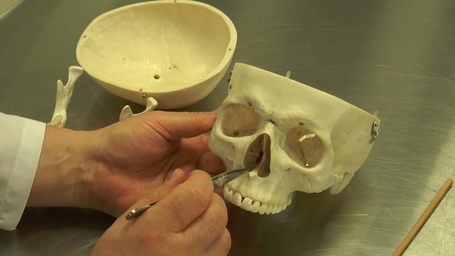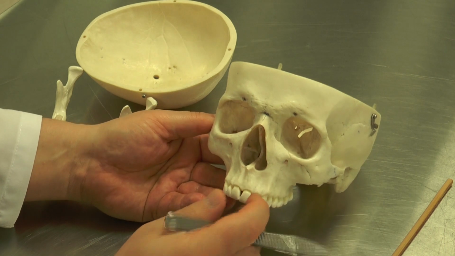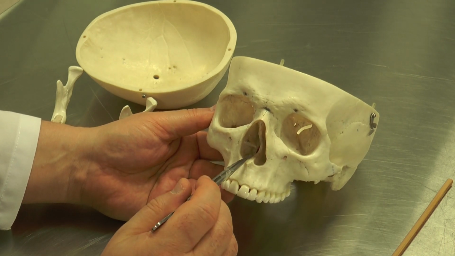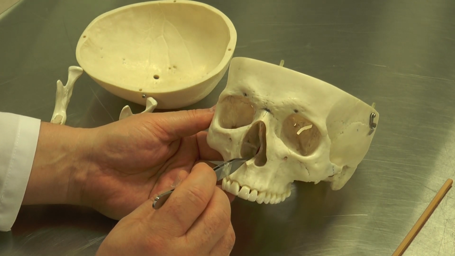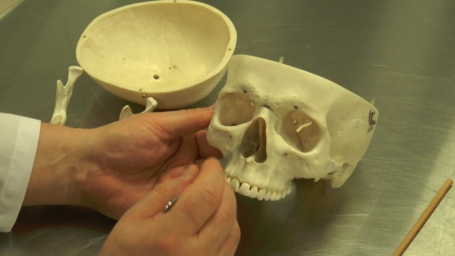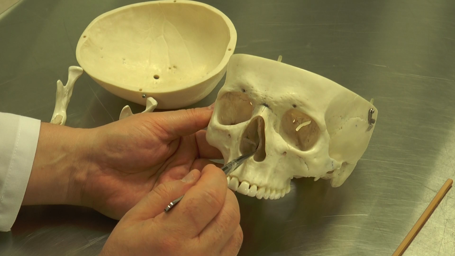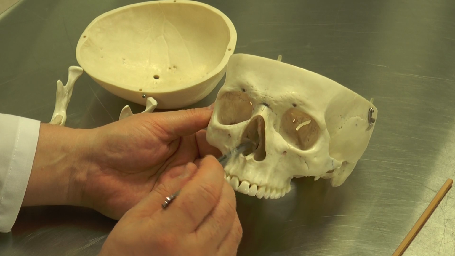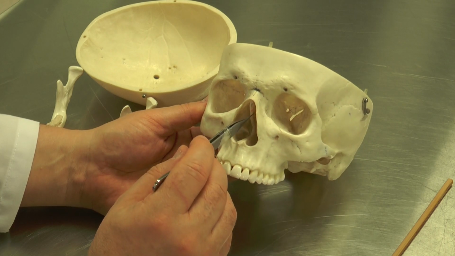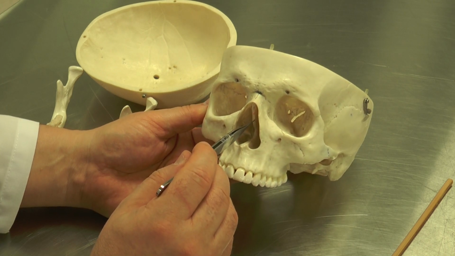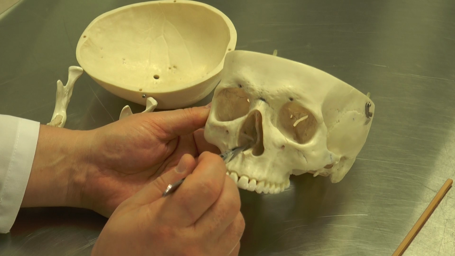This vomer is located in the nasal cavity, and it forms a part of the nasal septum, which divides the nasal cavity into left and right halves. This is the other bony part of the nasal septum, the perpendicular ethmoid, and then we have the vomer.